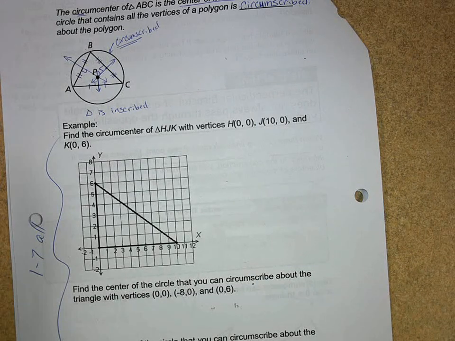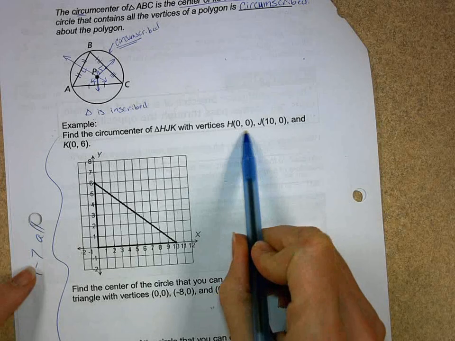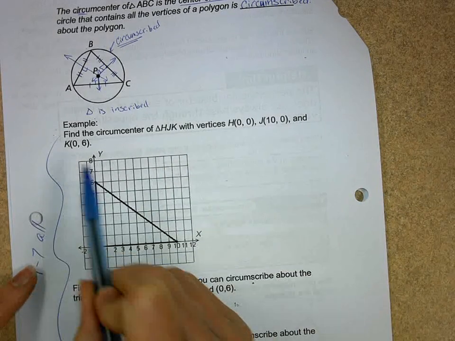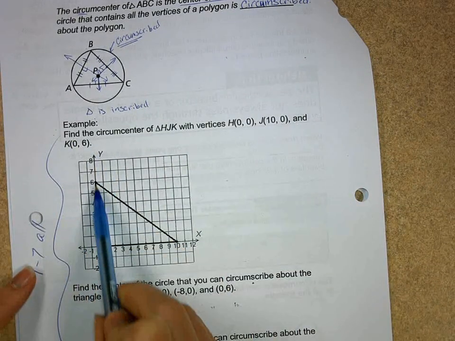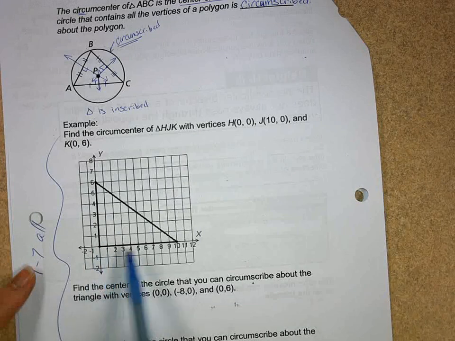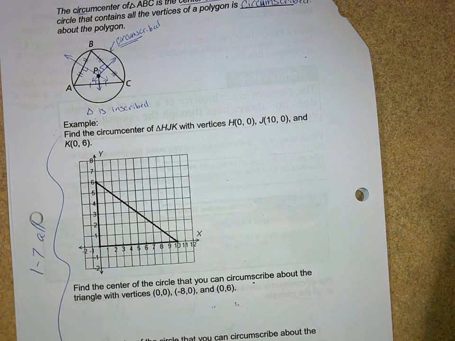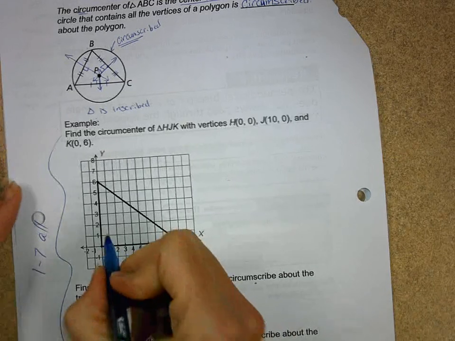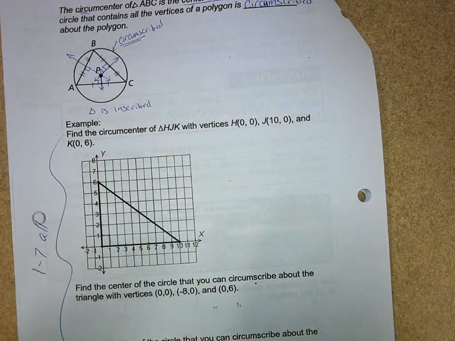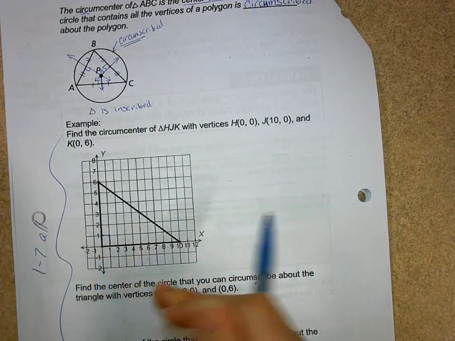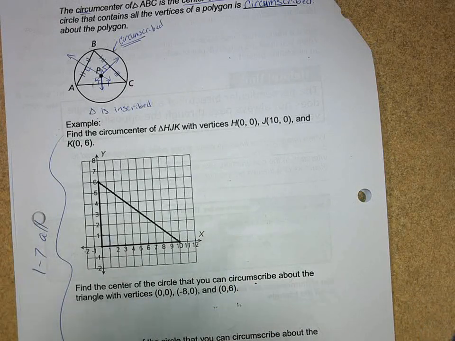All right, so first of all, I want to find the circumcenter of triangle HJK that has the vertices H at 0, 0, J at 10, 0, and K at 0, 6. The first thing you're going to do is graph this on graph paper, or at least rough graph it. You're going to want to draw the triangle. And then remember, we can find the circumcenter by drawing in the perpendicular bisectors. The cool thing about right triangles is that it's very easy to find the midpoint of the two legs.